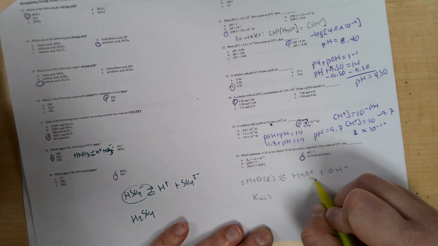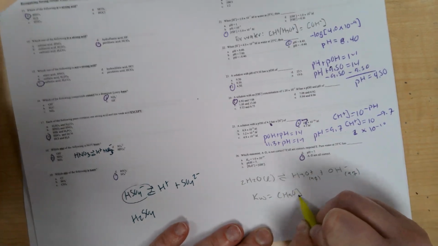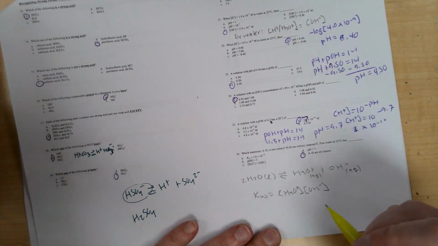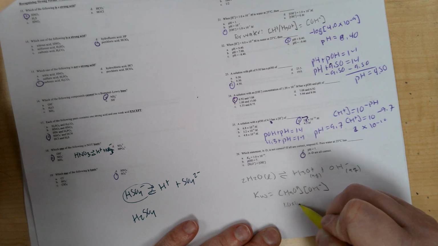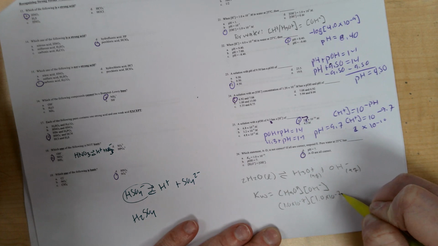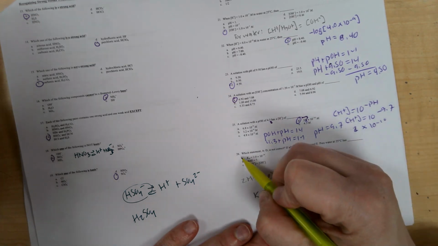We were only allowed to include aqueous ones. Whoops, I forgot to put my state symbols. So you had the H3O plus times the OH minus, and those were each experimentally found to be 1.0 times 10 to the negative 7th. So when you multiply those out, that would equal 1.0 times 10 to the negative 14th. So that's why A is true.